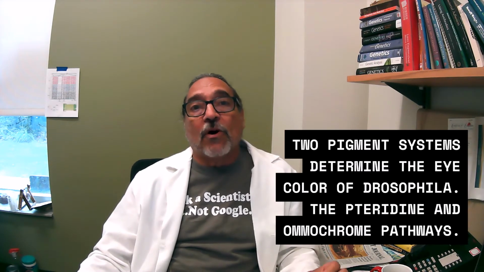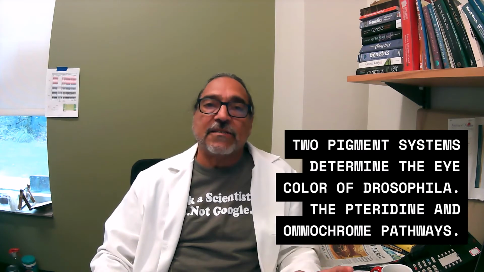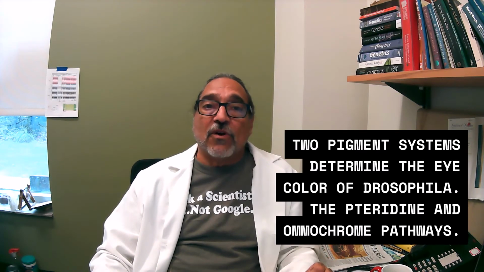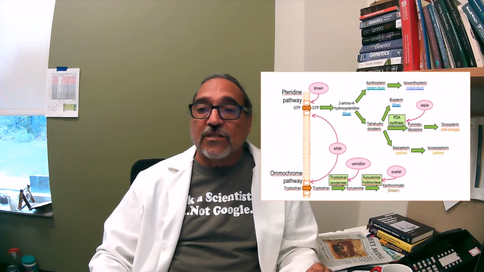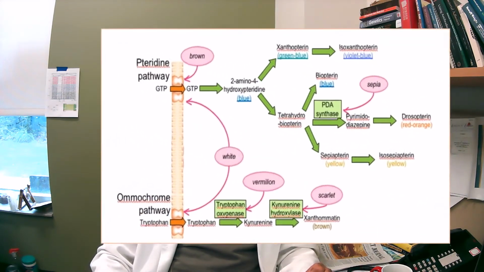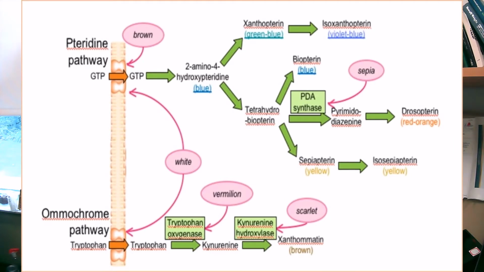The two pigment systems that we now know determine the eye color of Drosophila are the pteridine and the ommochrome biochemical pathways. Now, you may not be familiar with the nomenclature, so let's go ahead and show you what it actually looks like. On the upper path, you can see the pteridine system above. It functionally creates all of the red colored pigments that we see in the Drosophila eye, and the other is located below, which is the ommochrome pathway.